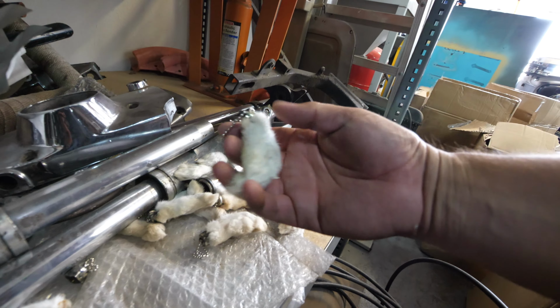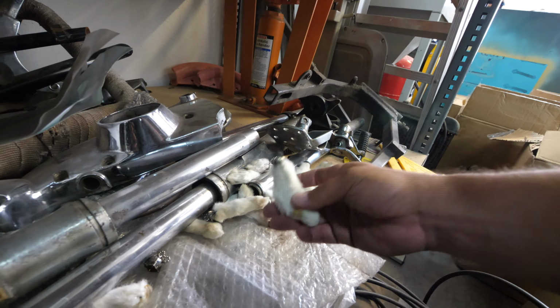Let's find a good one. This one's kind of cool. Kind of like the size of this one. Anything I got for a bike, I always need to have some sort of lucky rabbit's foot for the key. So we got one right here, and I'm gonna put it on the key for this thing.